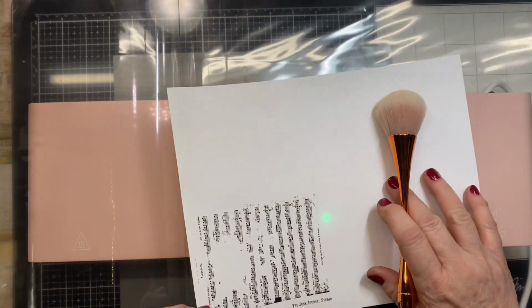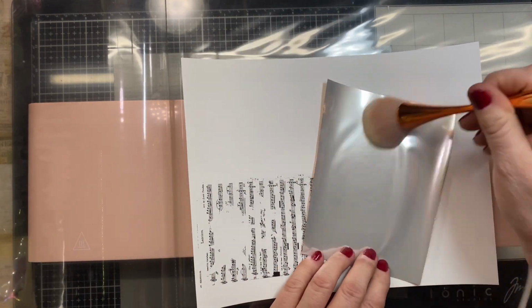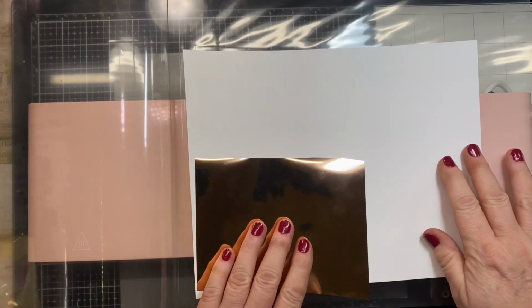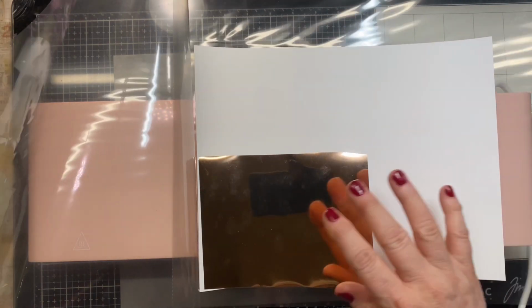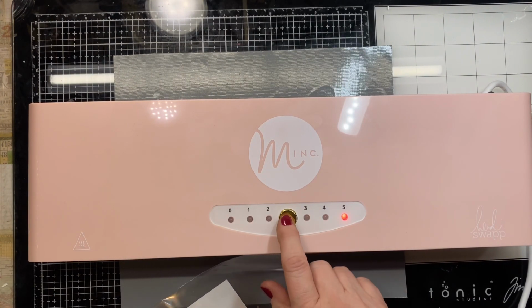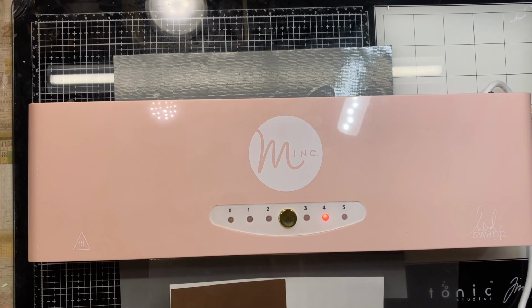I'm going to go ahead and dust off my picture, even though it just came out of the printer, just to make sure there's no little debris. And then kind of dust off my foil and lay it down, and I'll send it through the Mink. And I do have my temperature set to 4. Well, it accidentally just set itself to 5 because I pressed the button, but it was set to 4.